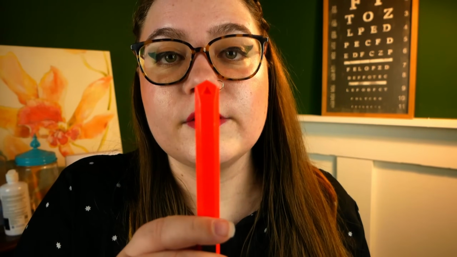You just tell me if this red looks the same in both eyes. So if I cover this eye, does the red look the same if I cover this eye? If I cover here, is it the same as covering here? I go back and forth. Is it just as bright? Is it dimmer?